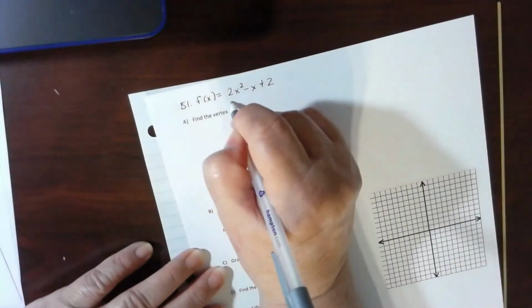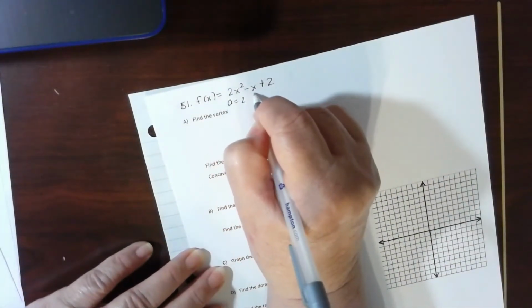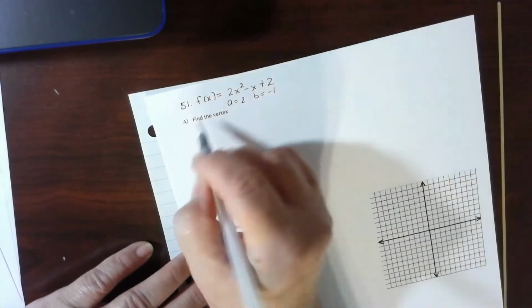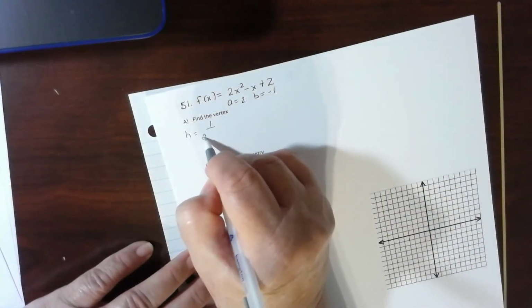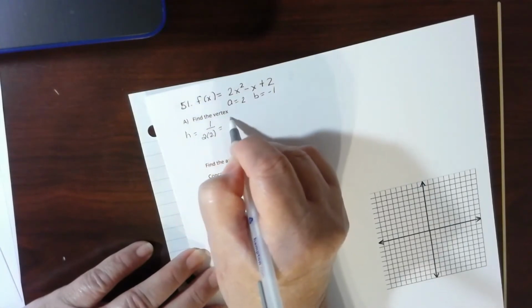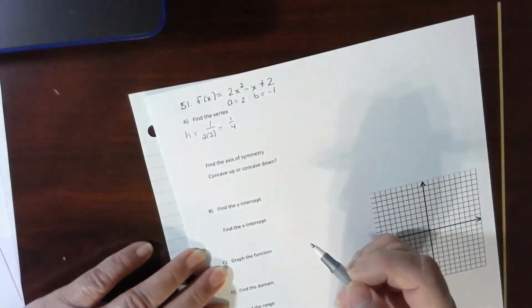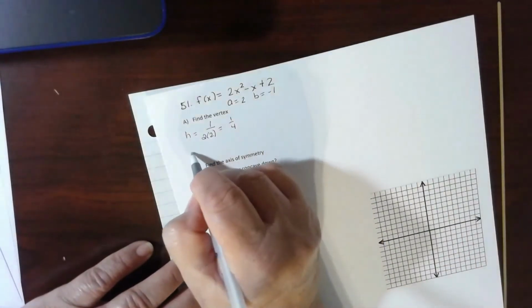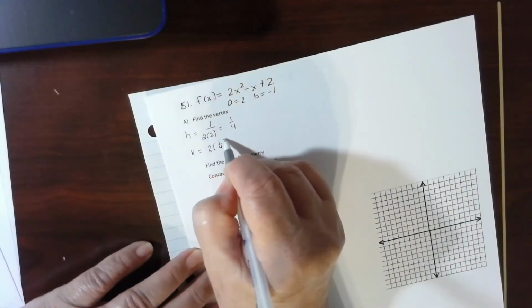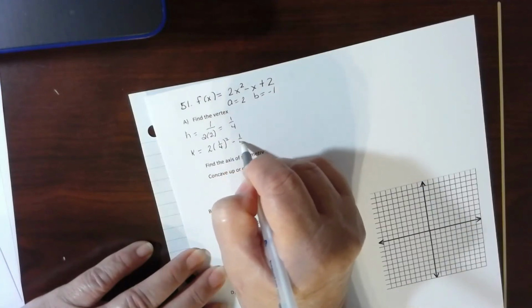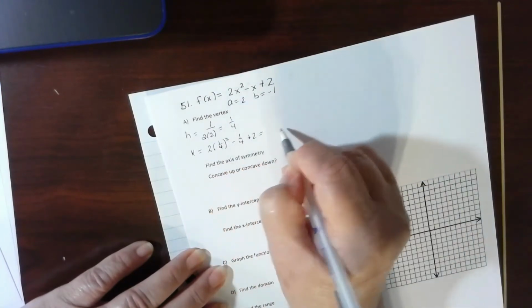All right, number 51. A is 2, B is negative 1. H is the opposite of B over 2A, which is 1/4. K is 2 times 1/4 squared minus 1/4 plus 2.